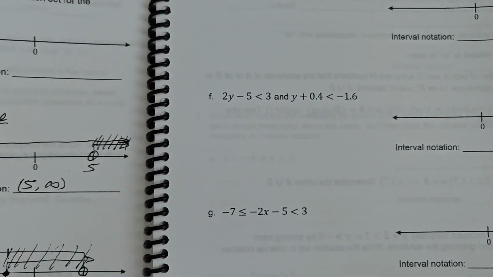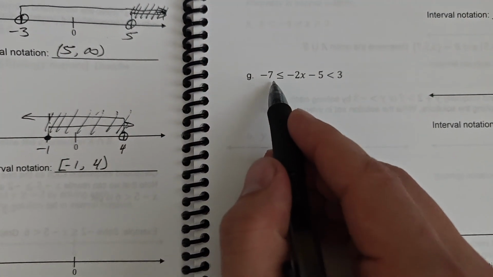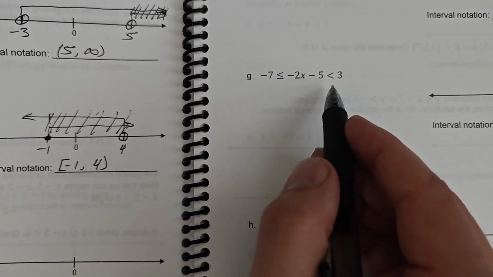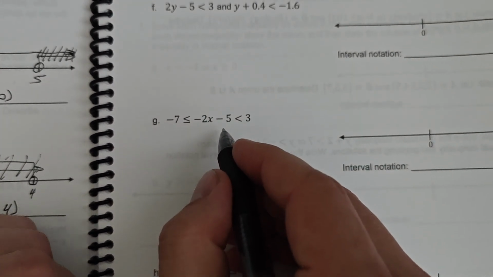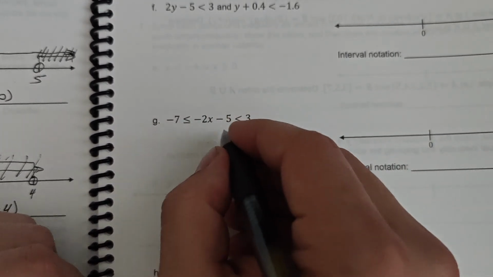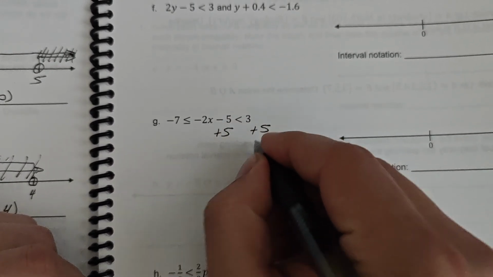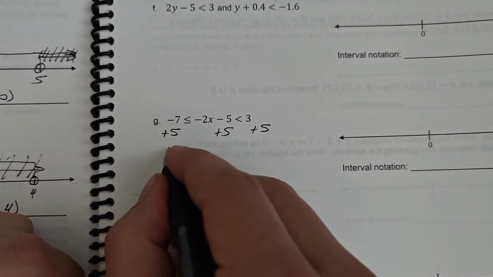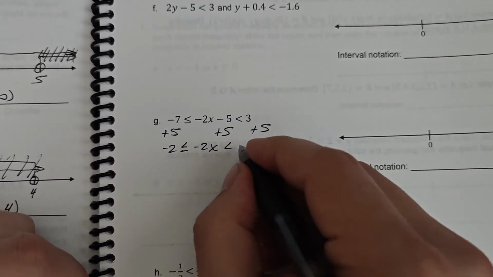Another example, moving on to the next page, you can have double-sided inequalities. So this says that negative 7 is less than or equal to negative 2x minus 5, which is less than 3. When you have a situation like this, you do the same thing to every single piece at the same time. We have negative 5, so we want to add 5 to all three pieces here. Negative 7 plus 5 is negative 2. 3 plus 5 is 8.